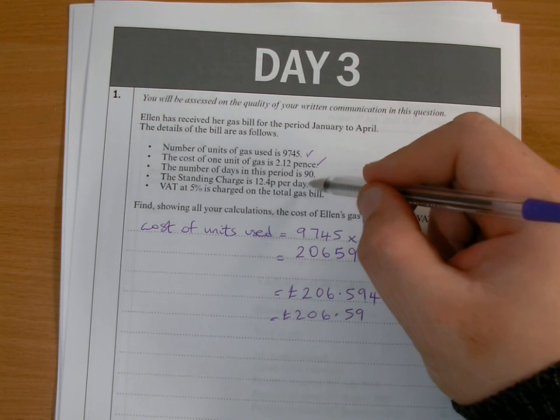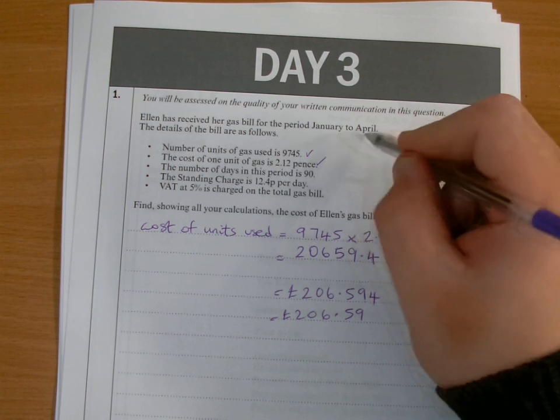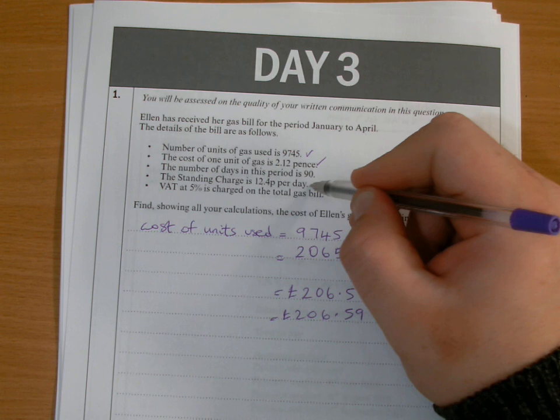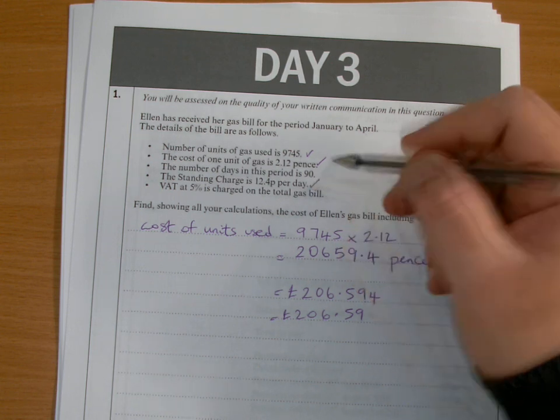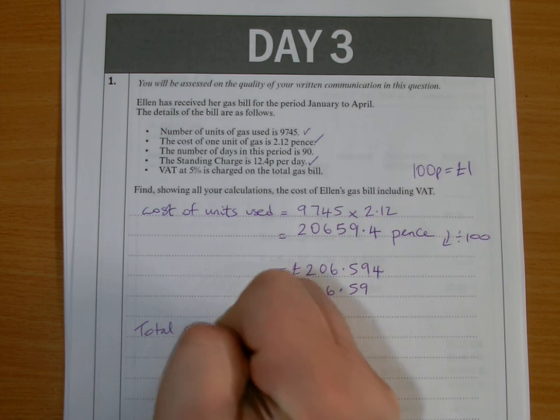Okay, so the first and second bullet points are dealt with. Now the third bullet point and the fourth go together, because it says here the number of days in the period is 90 from January to April, and then the standing charge is 12.4 pence per day. So we need to work out the total standing charge.